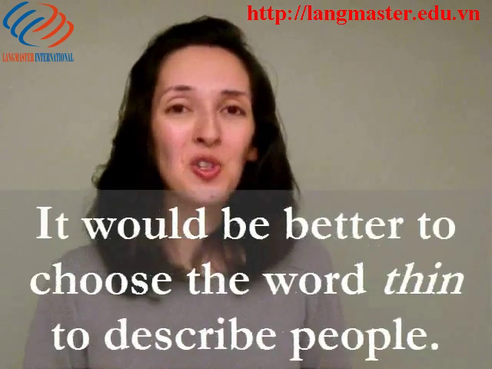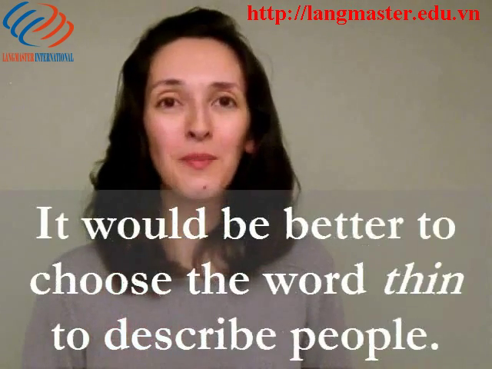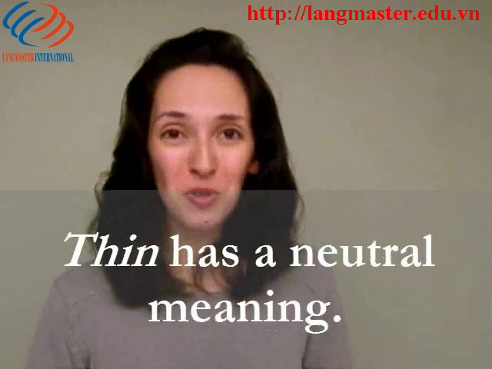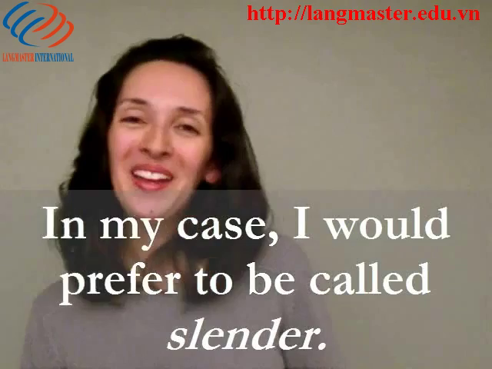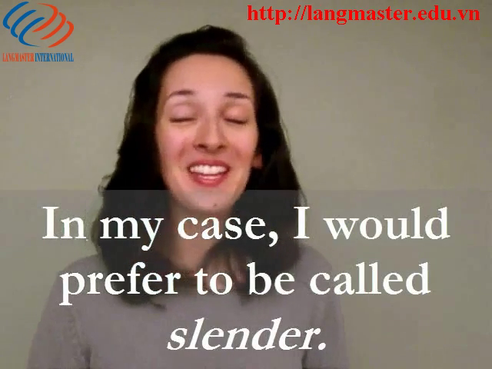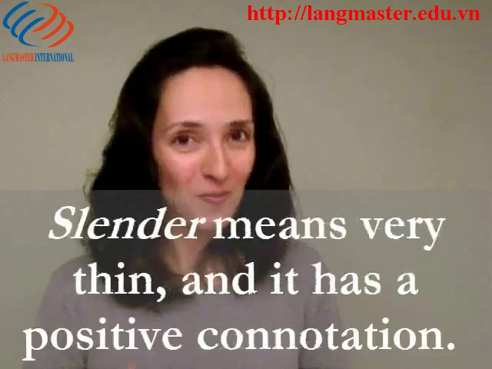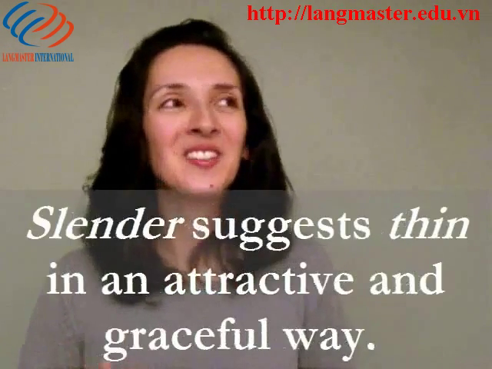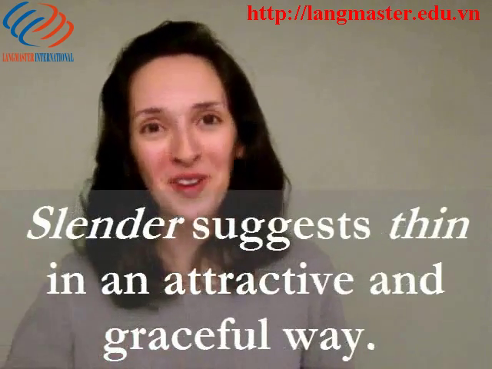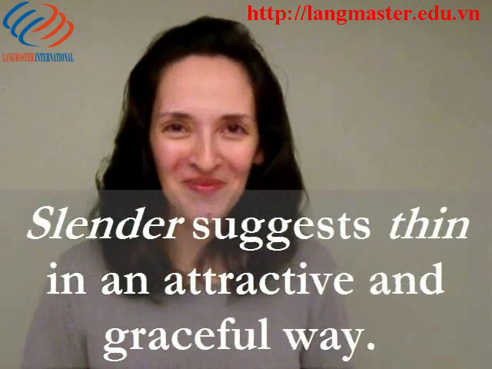It would be better to choose the word thin to describe people. Thin has a neutral meaning. In my case, I would prefer to be called slender. Slender means very thin, and it has a positive connotation. Slender suggests thin in a very attractive and graceful way.